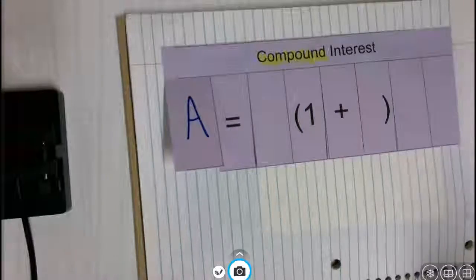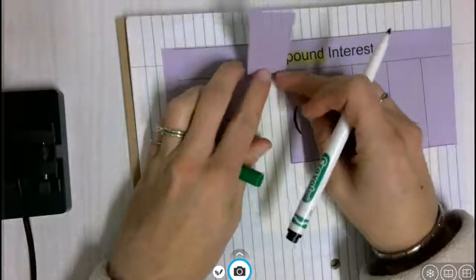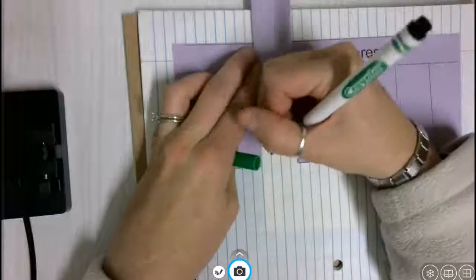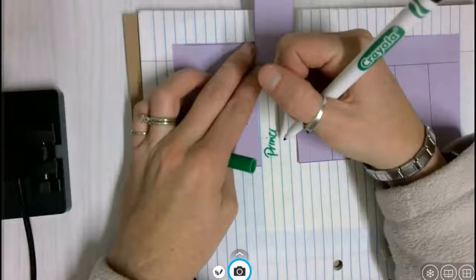So then my next one is P. And we're going to use a capital P, and that does matter, and that is important. So that capital P is the principal, and that's our starting amount. Okay.